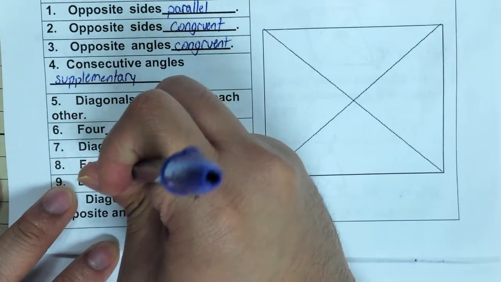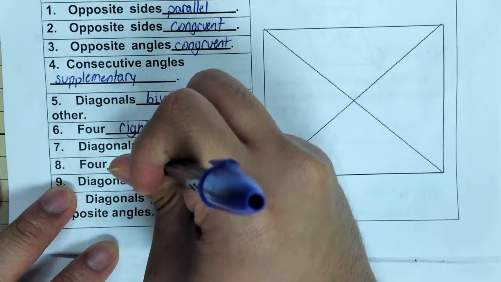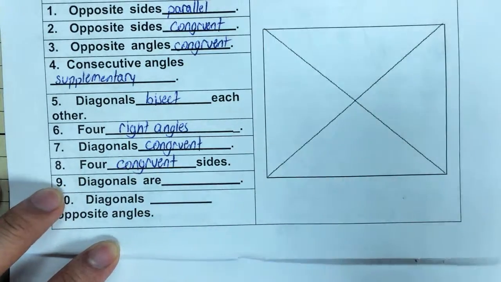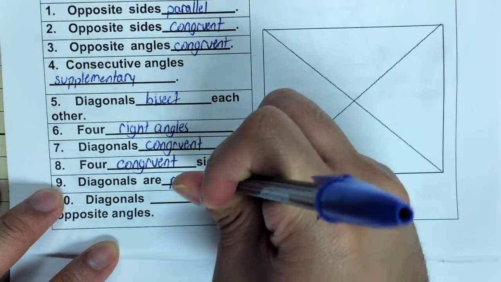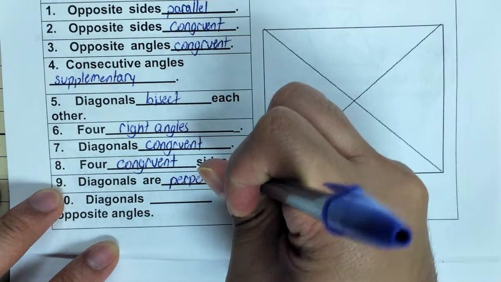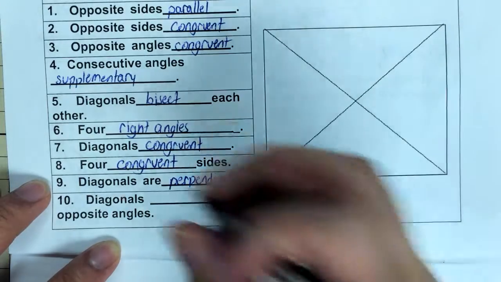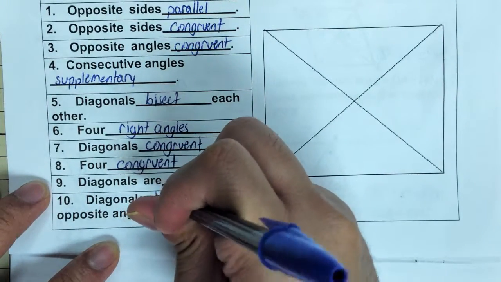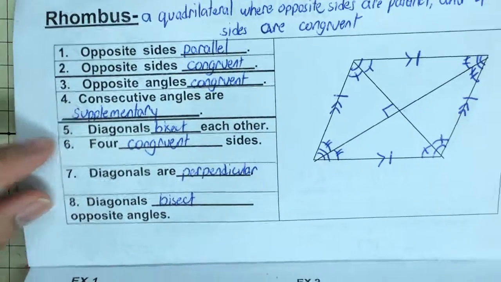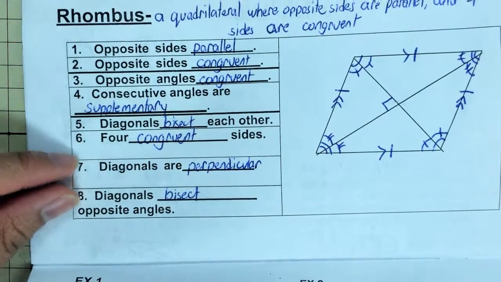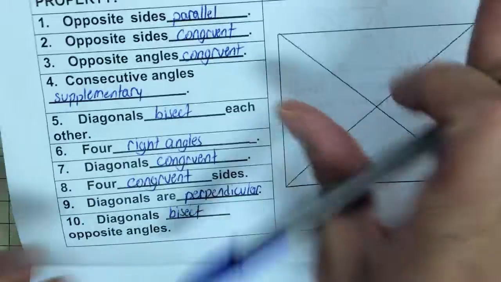It has 4 congruent sides. Diagonals are perpendicular. And diagonals bisect opposite angles. So it has these 3 properties of a rhombus.